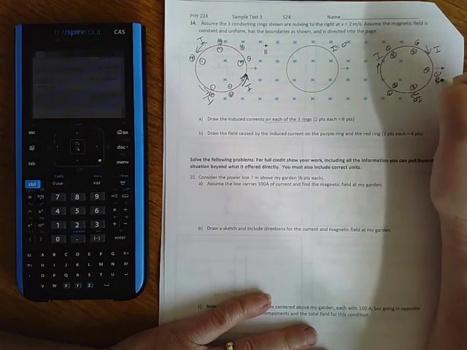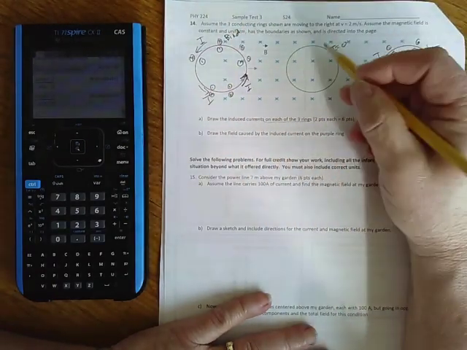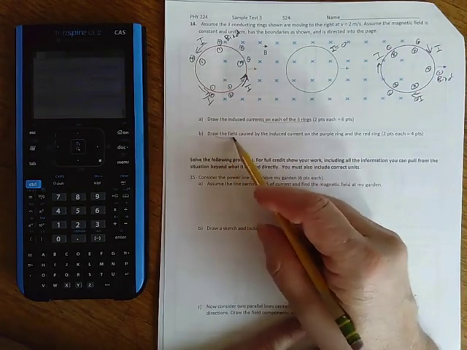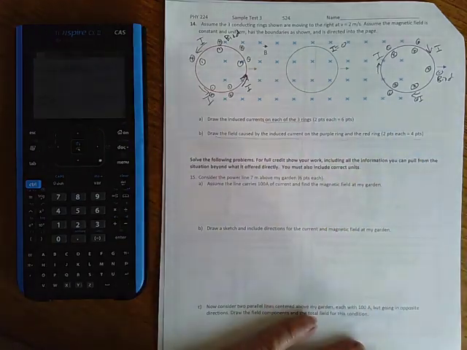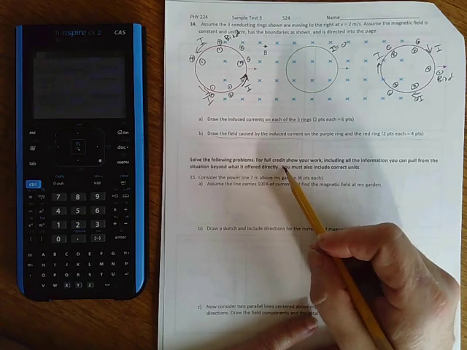Just drawing a few. This is B induced. Over here there's no current, so there's no induced fields. Draw the field caused by the induced current. Okay, we already did that. Okay, next.